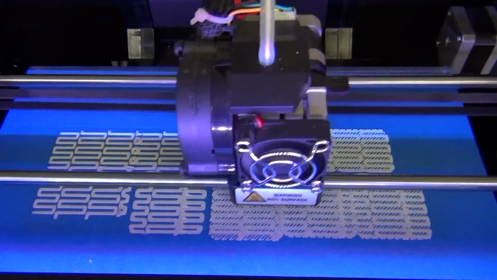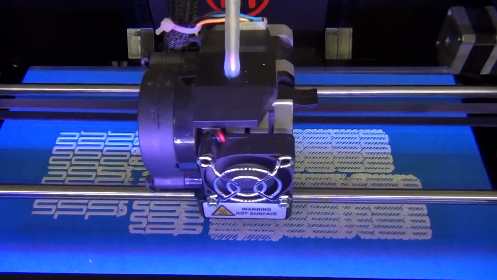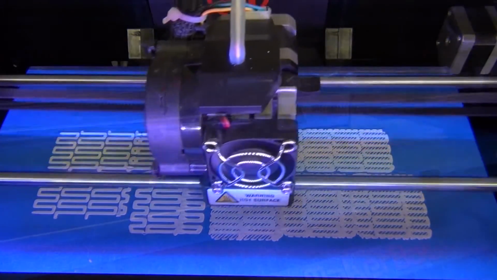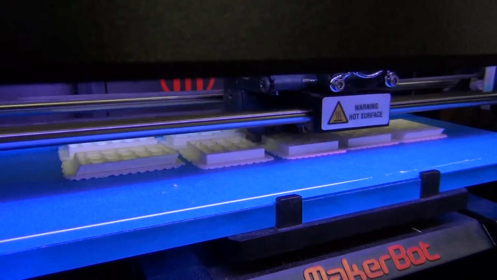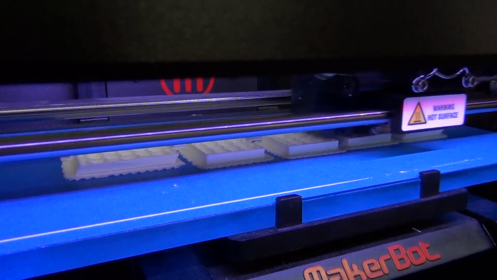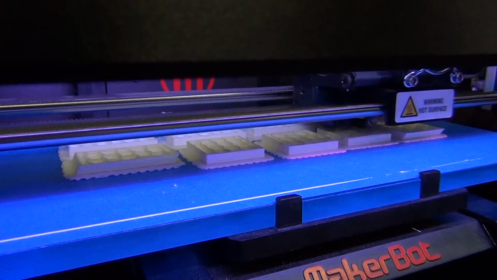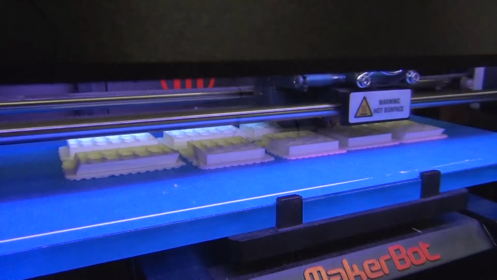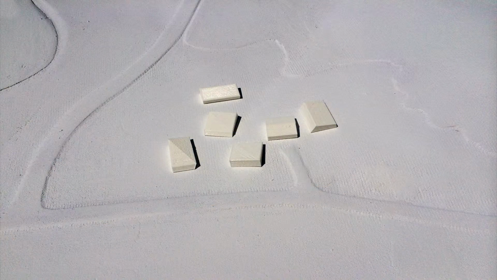My preference is typically to print with a raft. It takes a little bit of extra time, but it has a tendency to level everything out, so that initial pass happens pretty much perfectly every time, as long as that raft goes down well. And the result is I've got a series of different massing forms that I can put directly on the site.